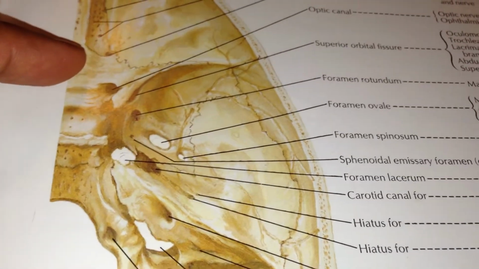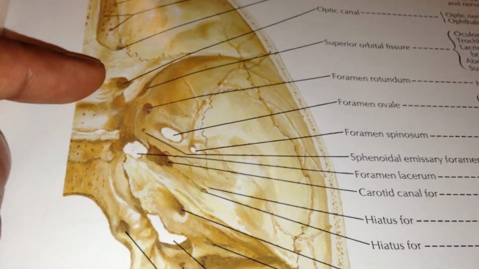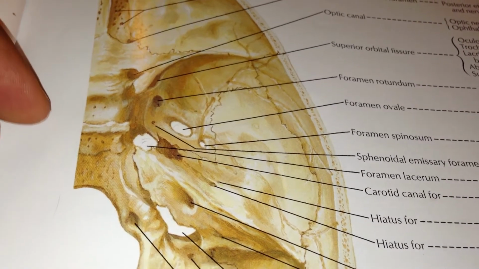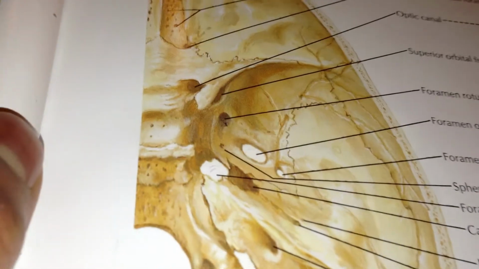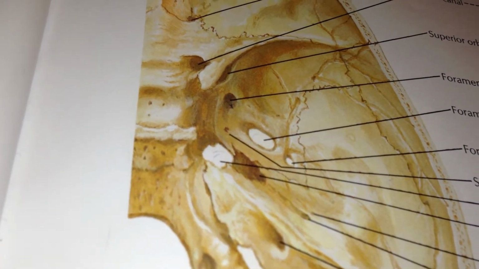Okay. You're going to talk about the hypophyseal fossa. The hypophyseal fossa is important because it holds the hypophysis. Now, you can't see it, but on top of this, you're going to have a roof, which will be known as the diaphragma sellae. The diaphragma sellae is part of the dura mater, which is going to allow the hypophyseal stalk to pass through and actually let the hypophysis sit in the hypophyseal fossa.